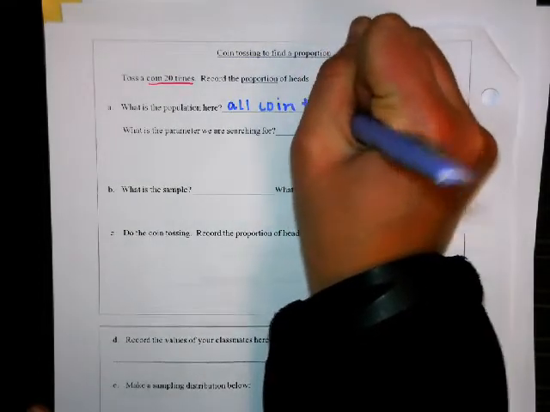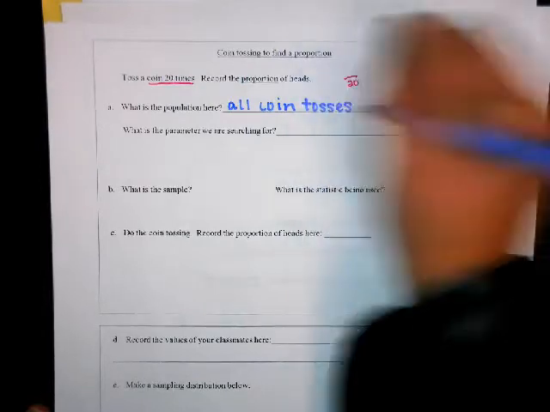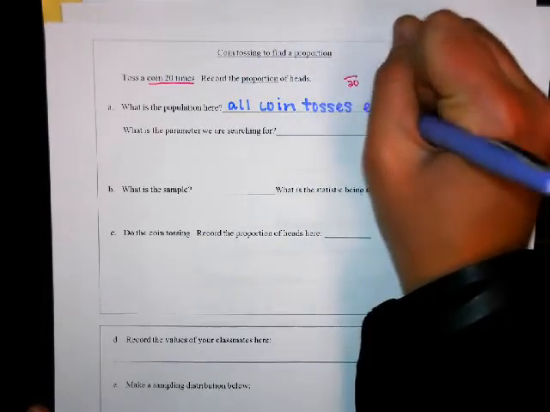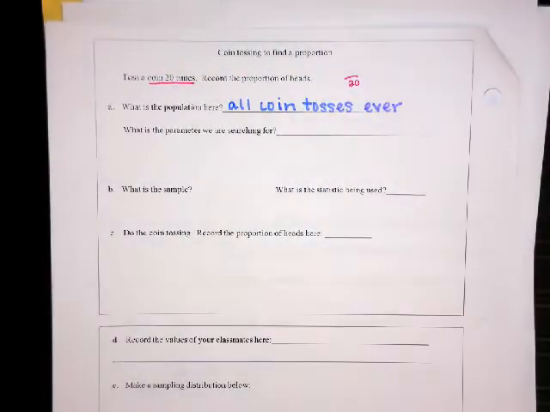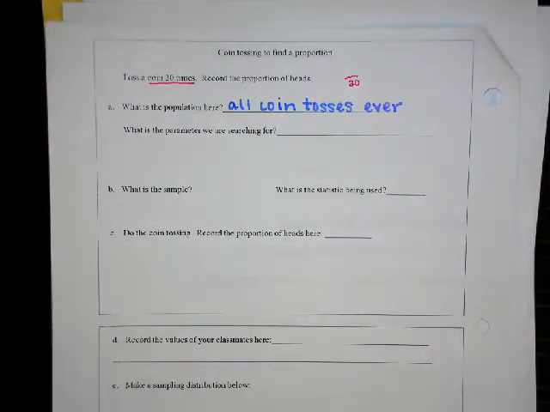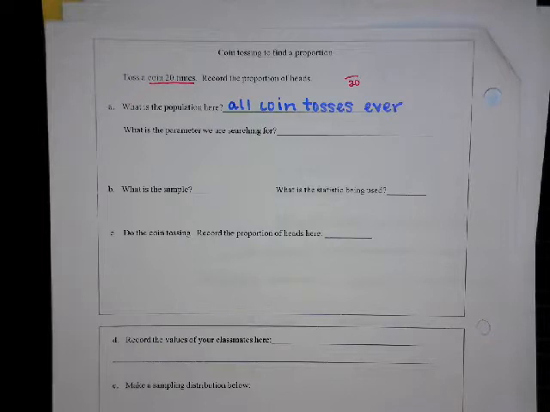So, a population, remember, is when you're looking at everything for that variable. Well, coin tosses, we don't know how many have been done in the last 10 years. We don't know how many have been done ever. So we just get to kind of generalize and say it's all the coin tosses that have ever been done ever.